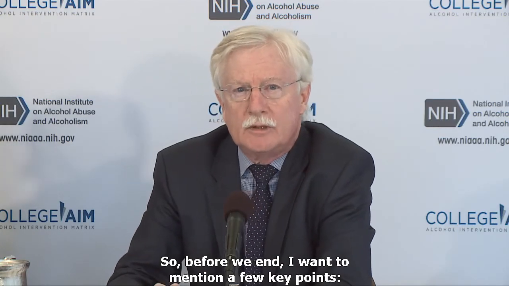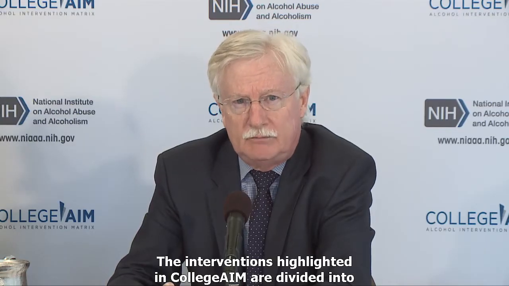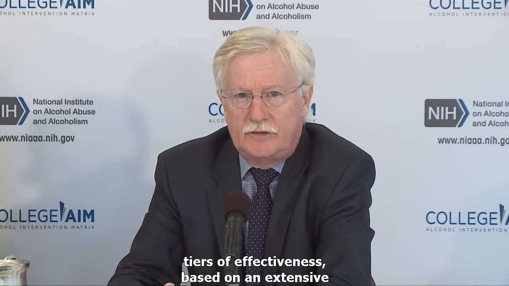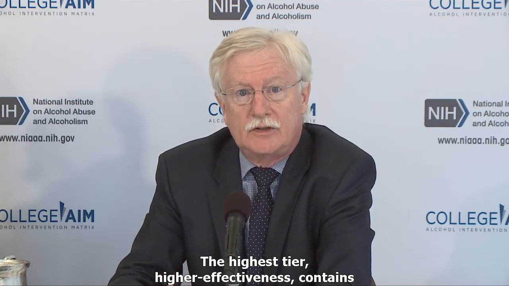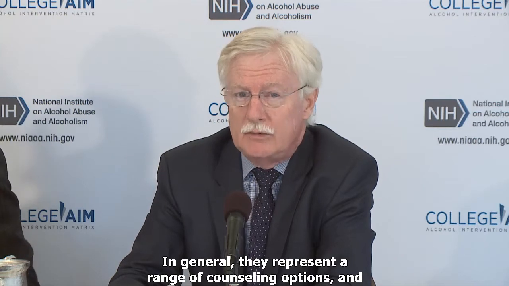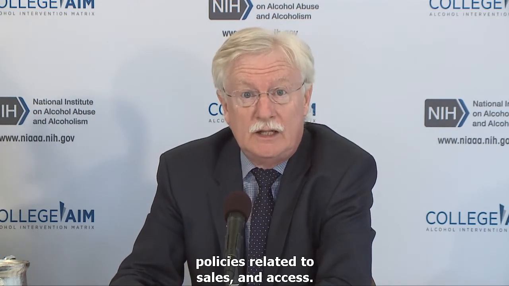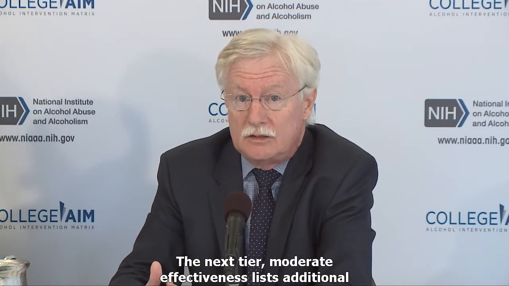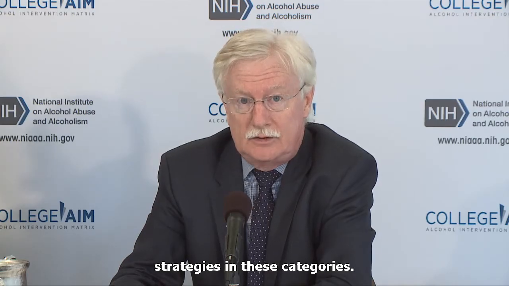So before we end, I want to mention a few key points. The interventions highlighted in CollegeAIM are divided into tiers of effectiveness based on an extensive research and evaluation process. The highest tier, higher effectiveness, contains 8 individual level strategies and 5 environmental level strategies. In general, they represent a range of counseling options and policies related to sales and access. The next tier, moderate effectiveness, lists additional strategies in these categories.